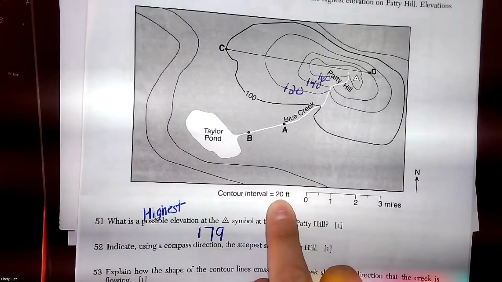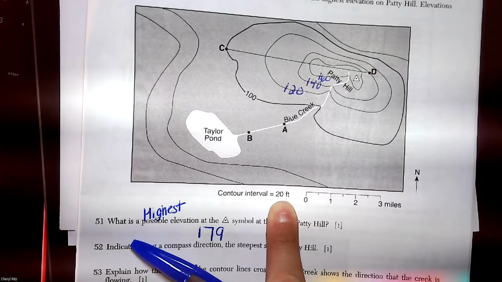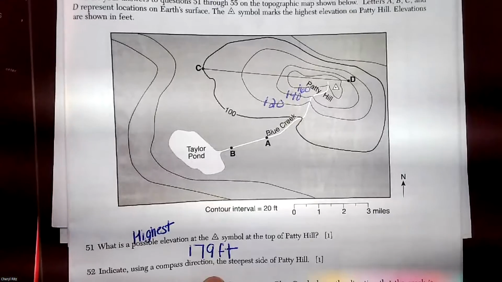By the way, make sure you read all the words. These are feet this time. So you would have had to label that feet. Good job, Dwayne.